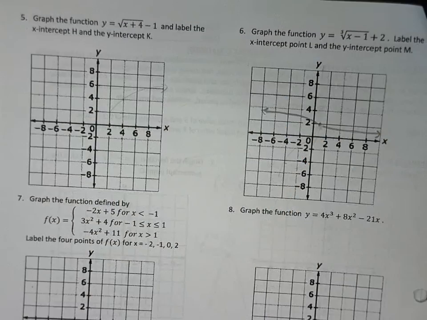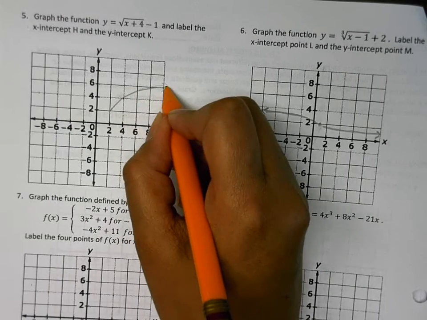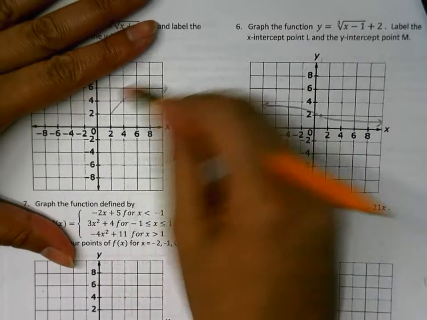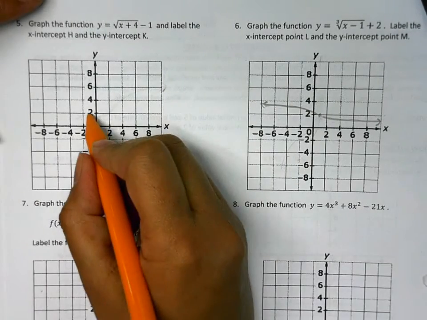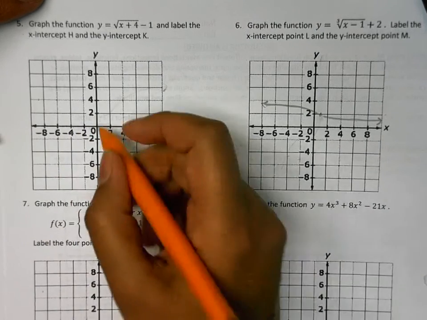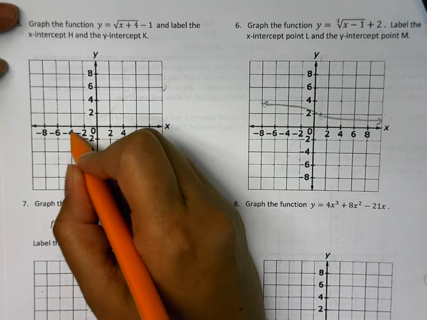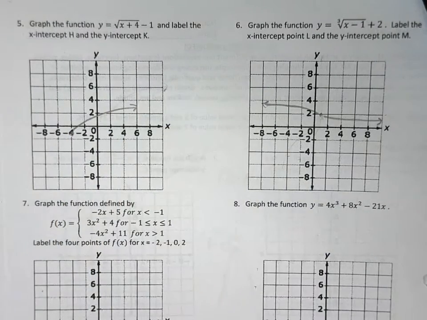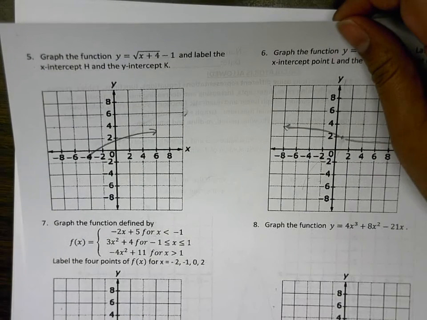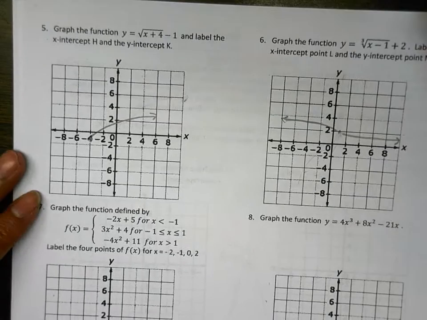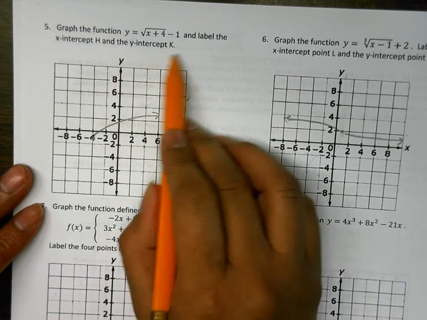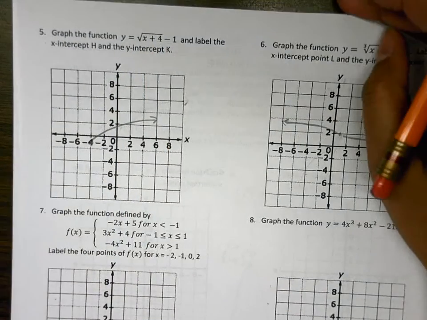What is the square root function? Half of a sideways parabola, so it looks like that. I drew it at a random spot, but it would go left 4, down 1, and it's positive, so it's the right top. Where did I go? Right here? So it looks like that. For the y-intercept, would you just plug in 0 for x? Yes. For the x-intercept, you would plug in 0 for y, and for the y-intercept, you'd plug in 0 for x. Yep.